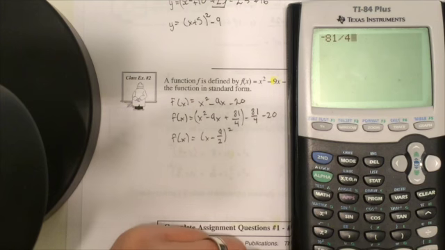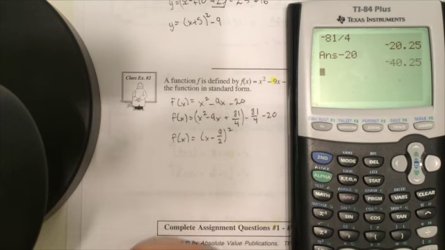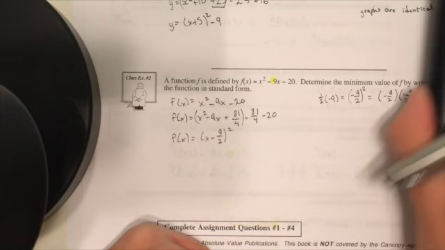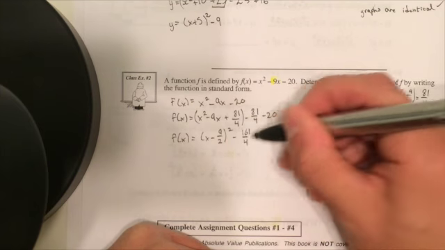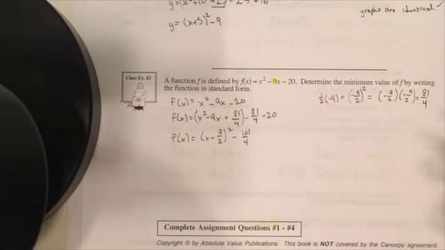Negative 81 divided by 4, and if I want to subtract 20 from that, we can then express this as a fraction, negative 161 over 4. It's negative 161 over 4, and that is our equation.